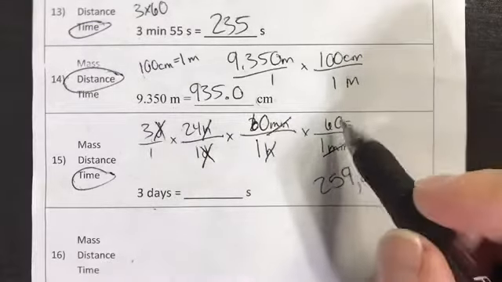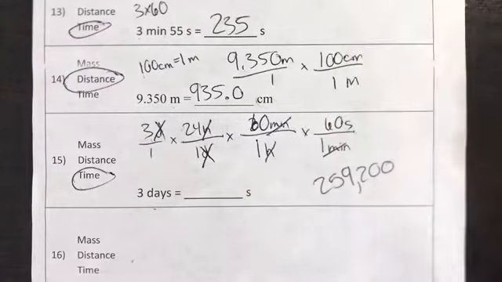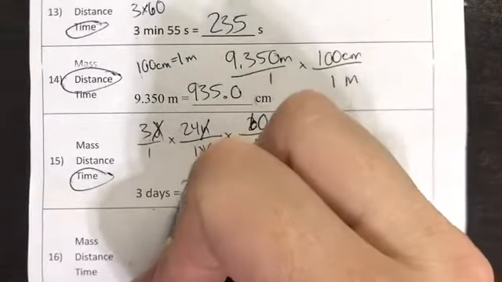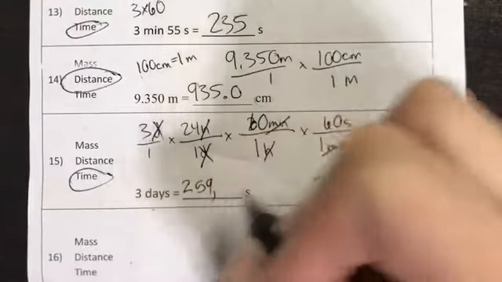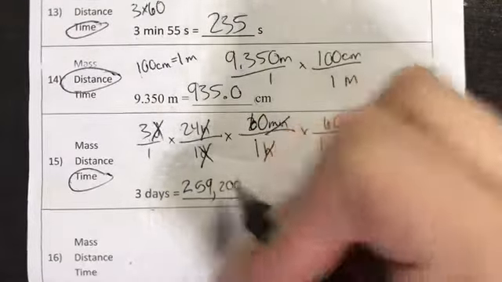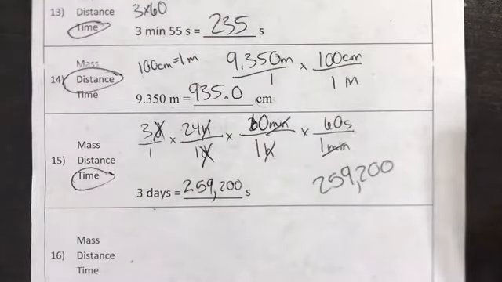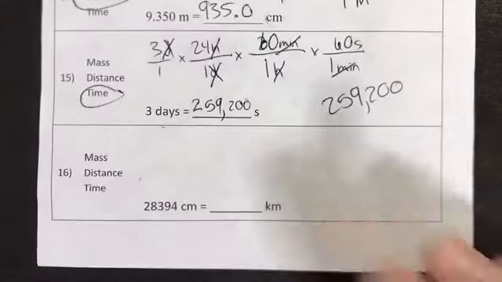So none of that's rounded. It's not like rounded from like 59 to 60. So for your answer, go ahead and leave all the numbers in there. 259,200 seconds. It's a lot of seconds to make 3 days.